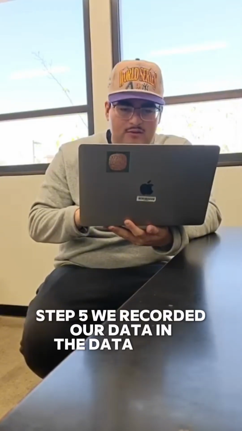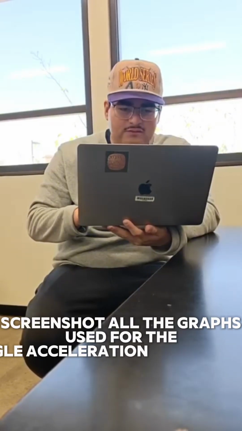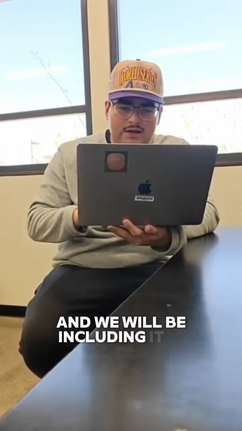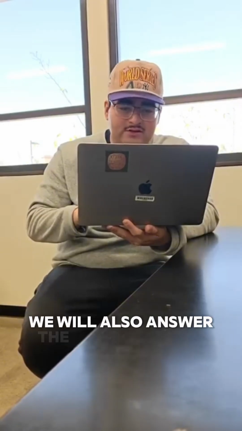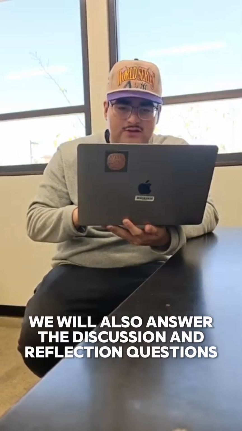Step 5, we recorded our data in the data table provided by the lab, screenshotted all the graphs used for the angle and acceleration measurement, and we will be including them in our report. We will also answer the discussion and reflection questions in the conclusion.